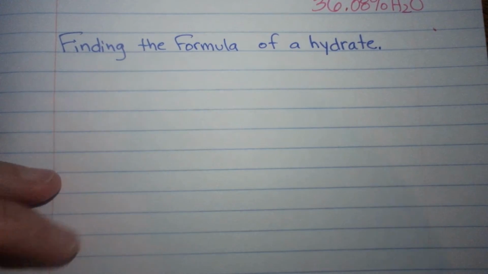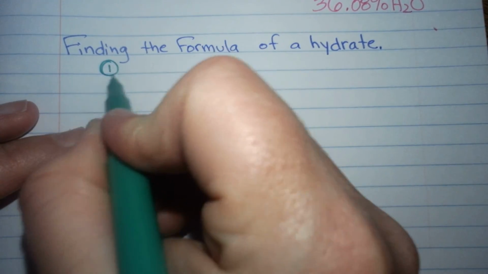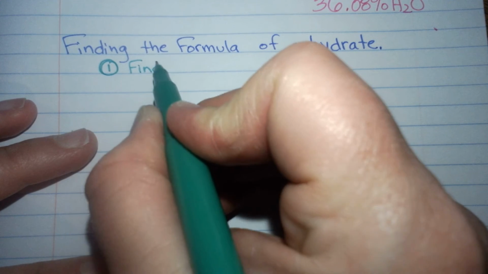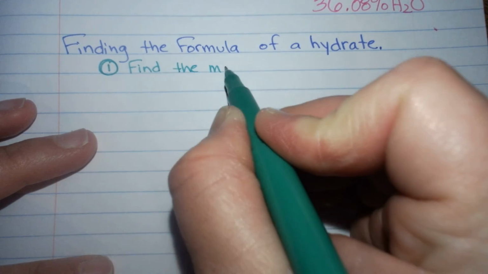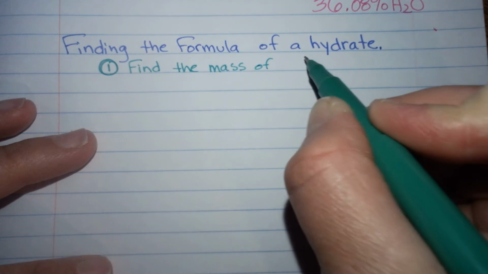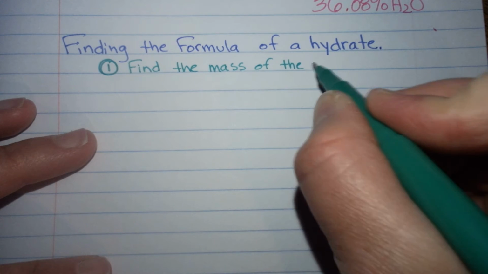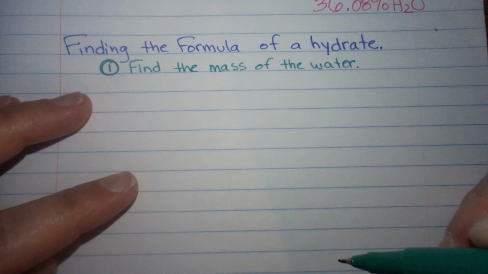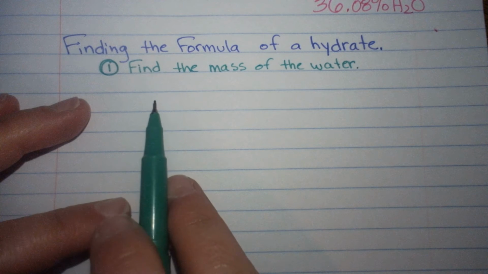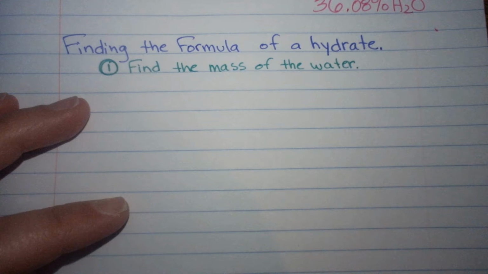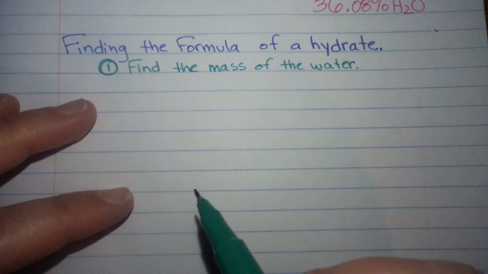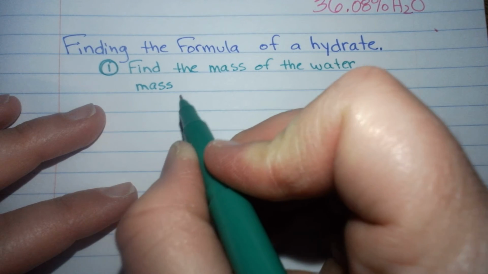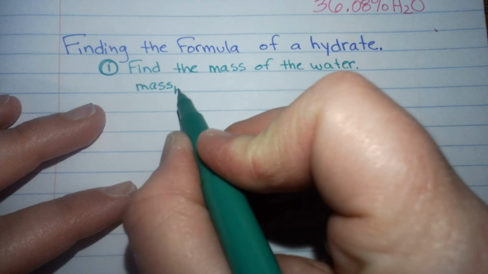I'll do a different color. Number 1, find the mass of the water. And so to find the mass of the water, you're going to have to dehydrate your hydrate. Okay? So you're going to take the mass of the hydrate.